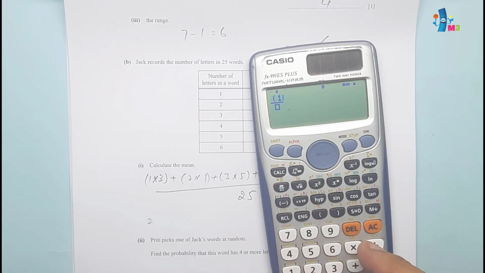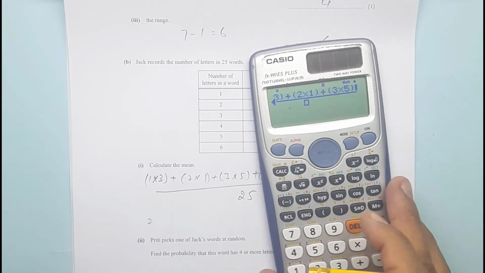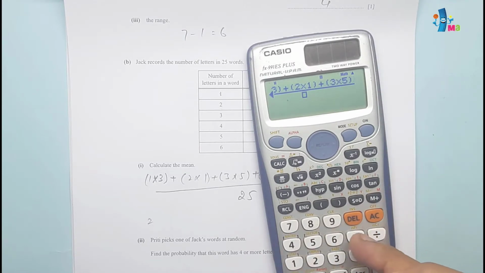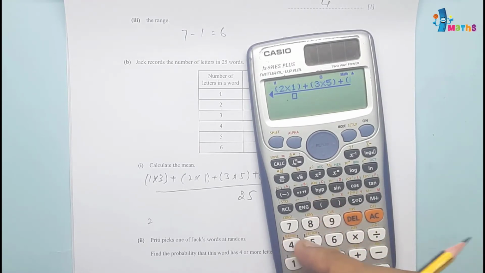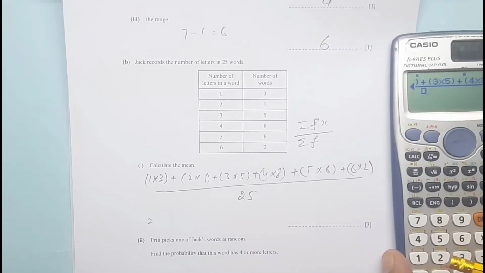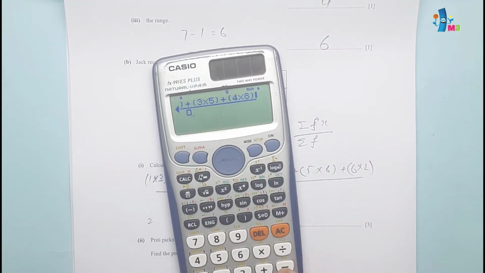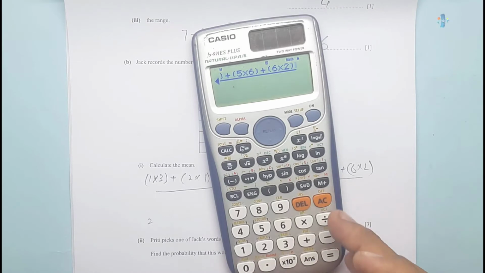1 multiplied by 3 plus 2 multiplied by 1 plus 3 multiplied by 5 and plus 4 multiplied by 8, and then comes 5 multiplied by 6, and the last number is 6 multiplied by 2, and divided by 25.